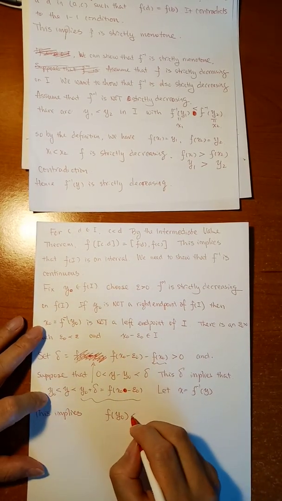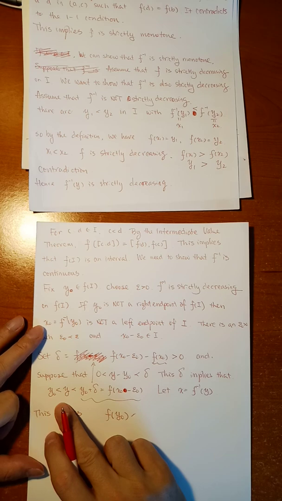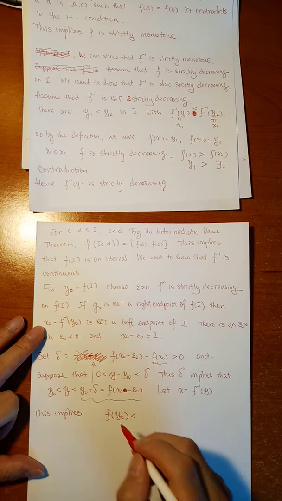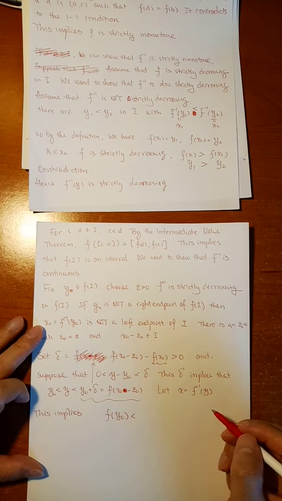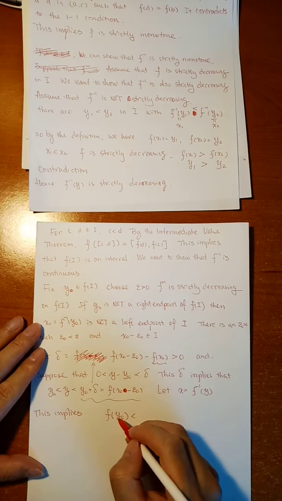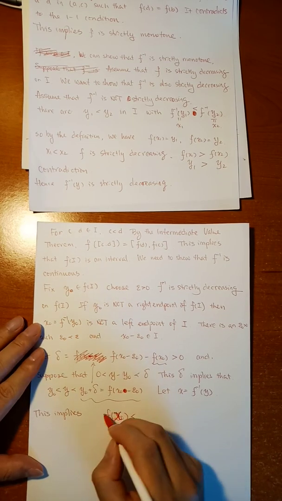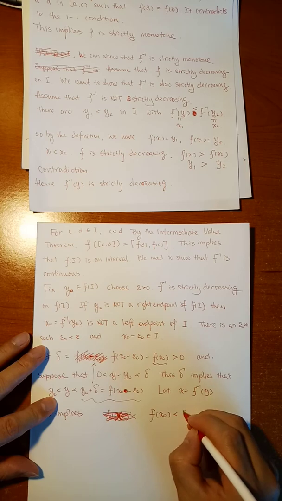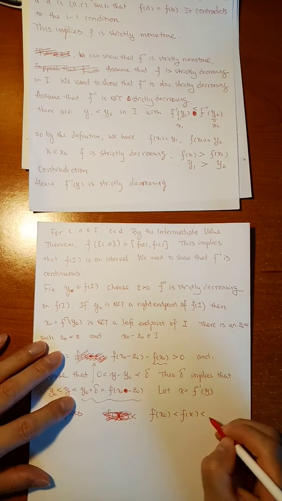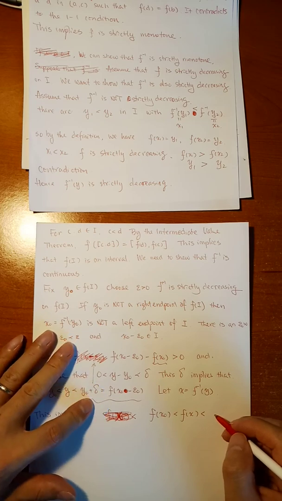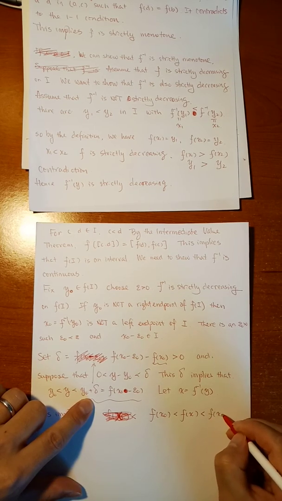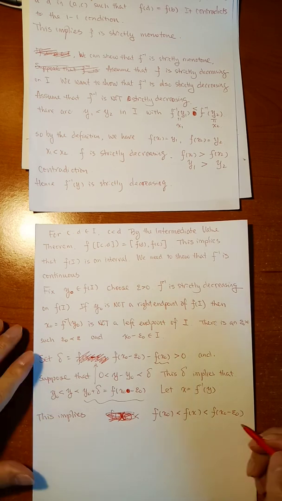No, this is f of x0, it's not f of y0. My bad. f of x0, which is y0, is less than f of x, which is y, which is less than f of x0 minus epsilon 0. Right? We have this.